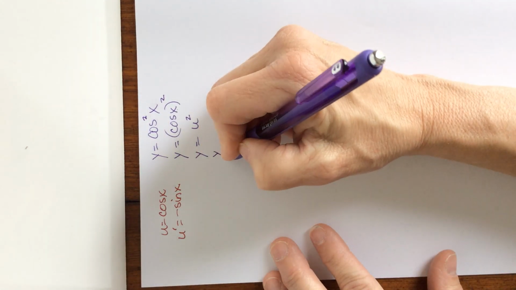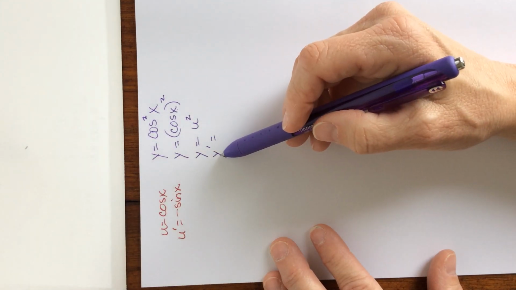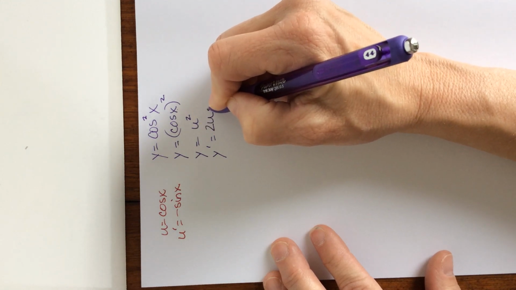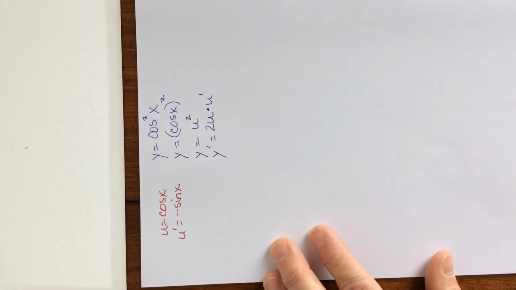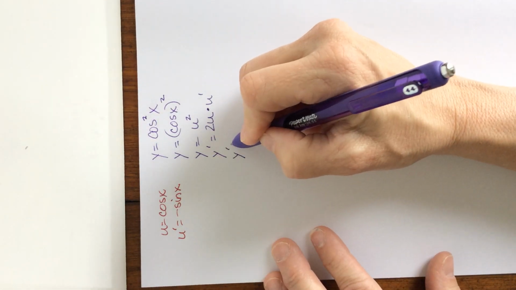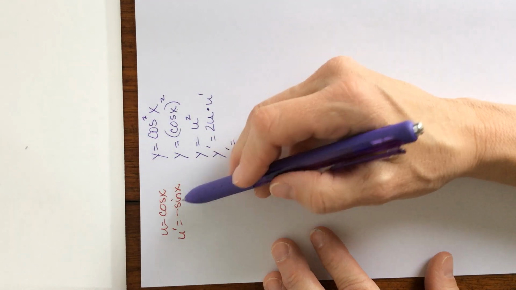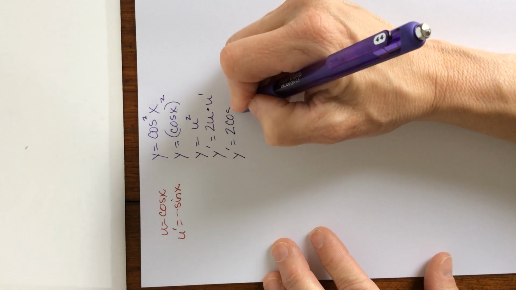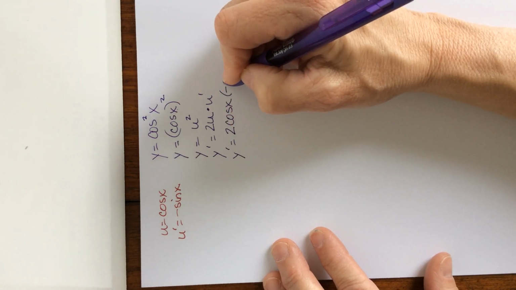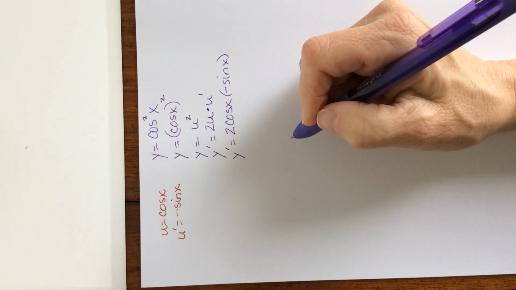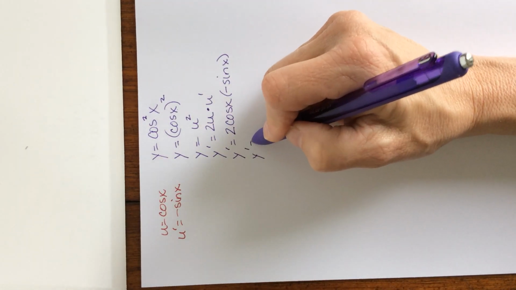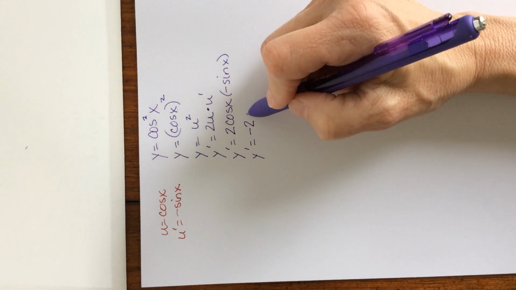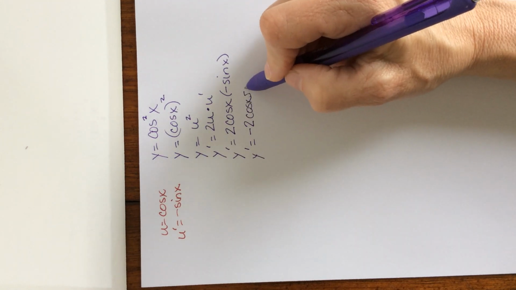All right, so when I find the derivative in terms of u, we will have y prime equals 2 times u, or 2u to the first, times u prime. So replacing u with cosine and u prime with negative sine, I get 2 times cosine of x times negative sine of x. And so cleaning this up, I'm just going to bring the negative out front, and I have negative 2 cosine of x times the sine of x.